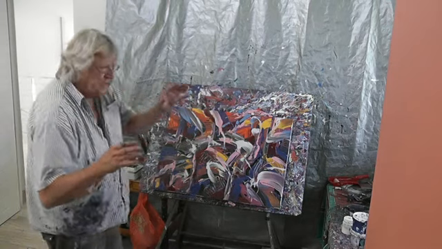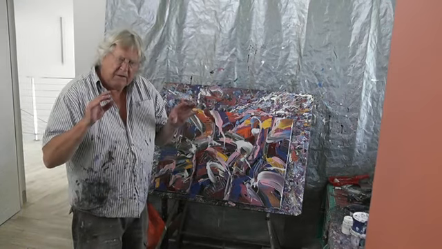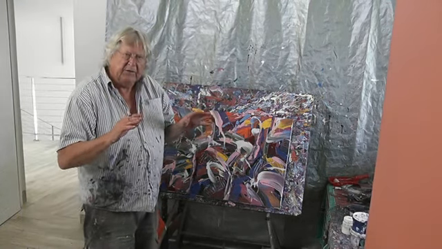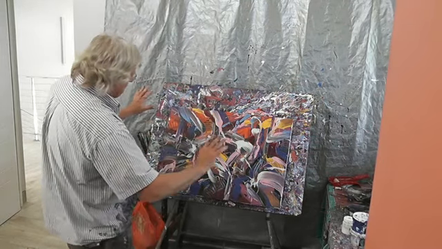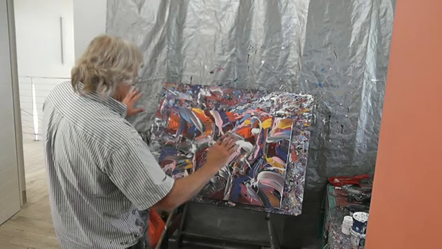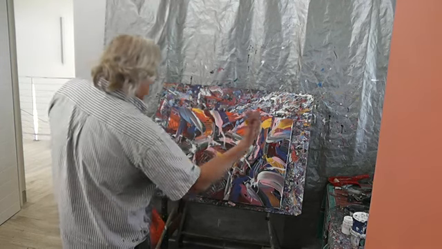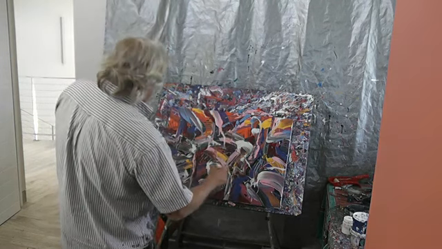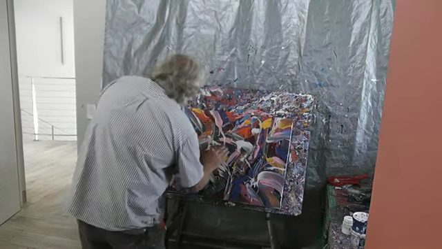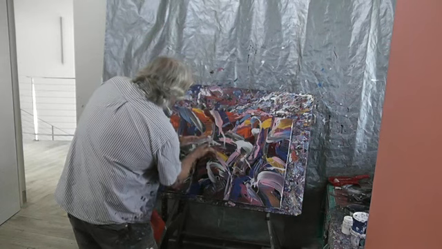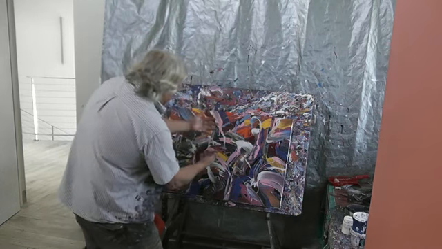But I will wait for it to dry, and then there's a lot of other subtle work I'll do with overglazing to push and pull the painting. So to make my recessionary areas, I'll take a light suspension of black and just edge out things so that things pop out.